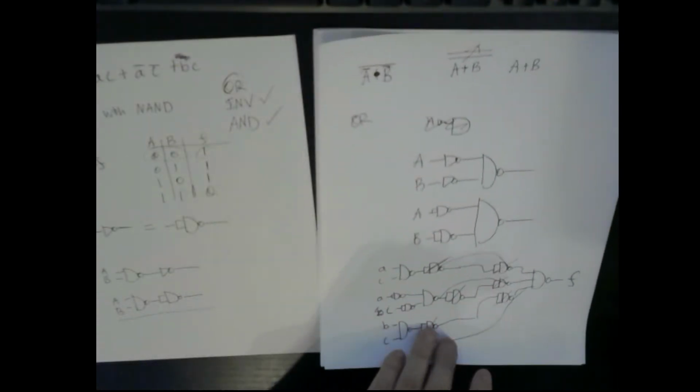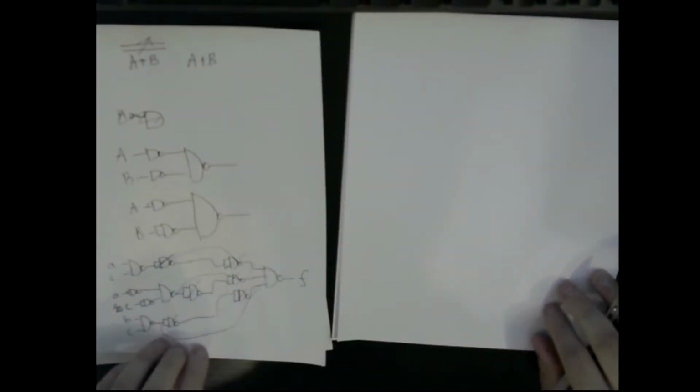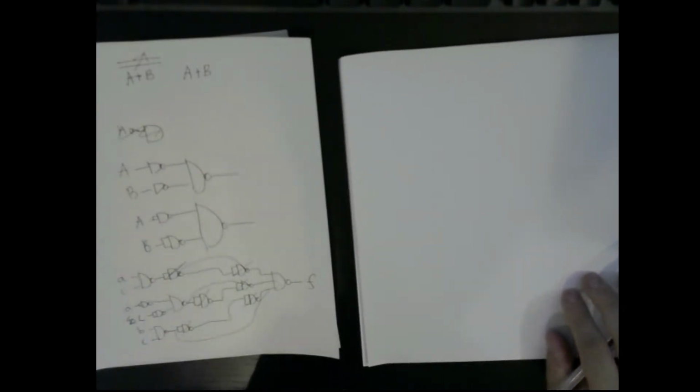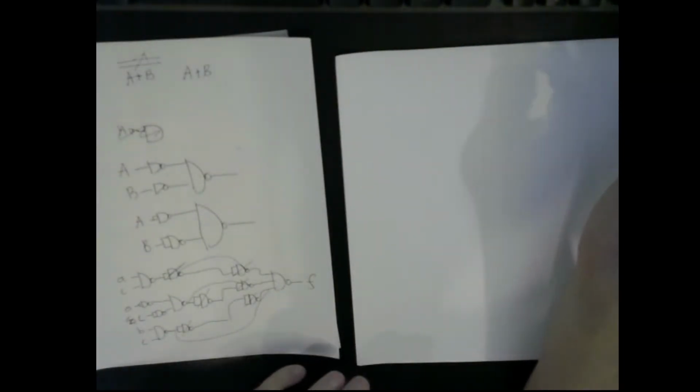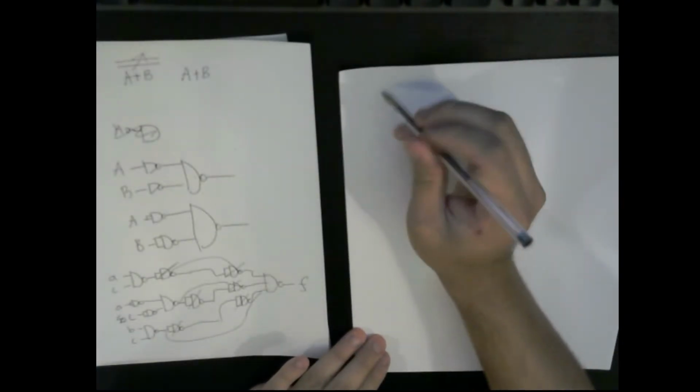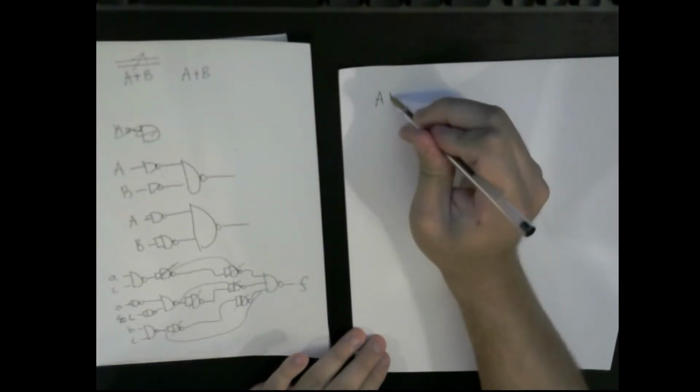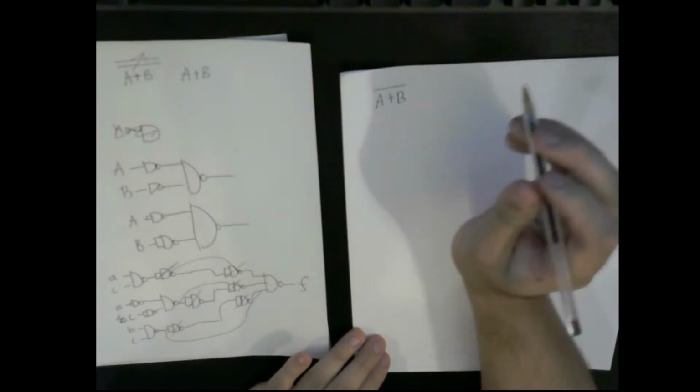So the process to do that using NOR gates is very similar. So let's see, what if I need to make an AND gate out of NOR gates? We know that a NOR gate is A or B inverted like that.